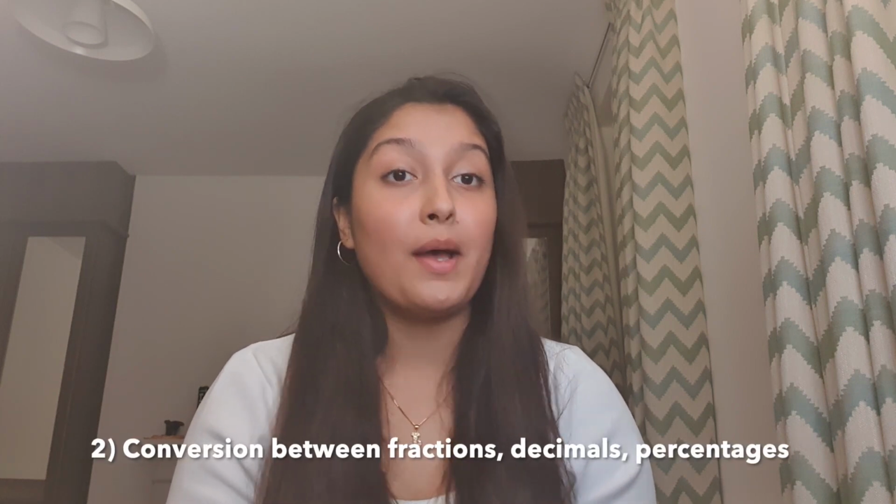Similarly, be able to convert easily between fractions, decimals and percentages. I know that sounds like a lot of maths, but in the long run it'll be really beneficial for you when you want to save time and go back to those questions that might be slightly hard to prepare for, or on the day you're finding quite difficult to tackle.